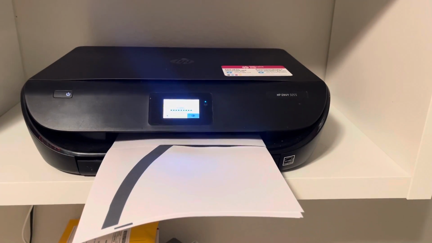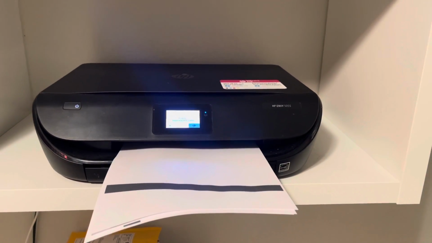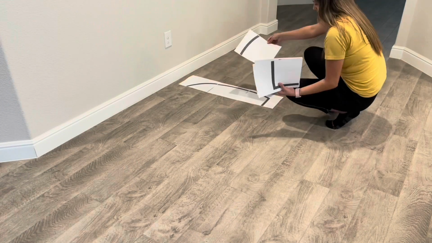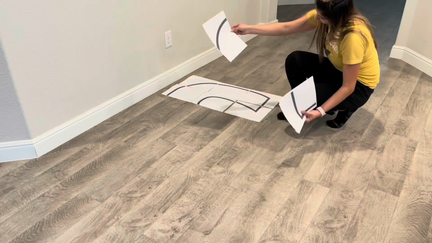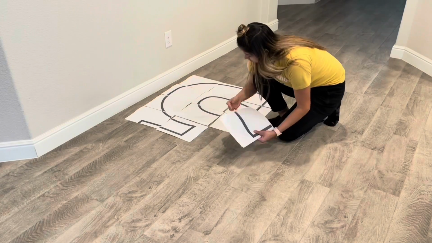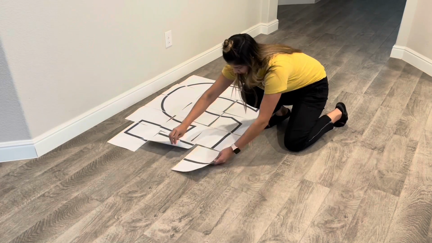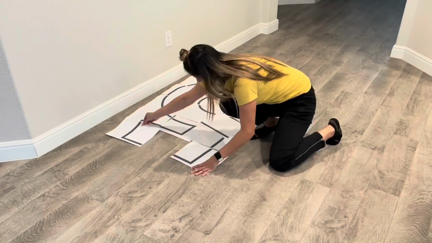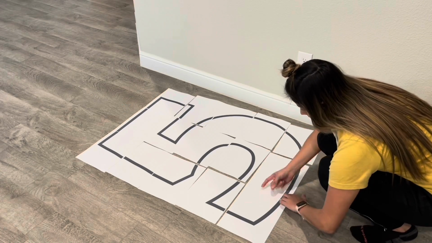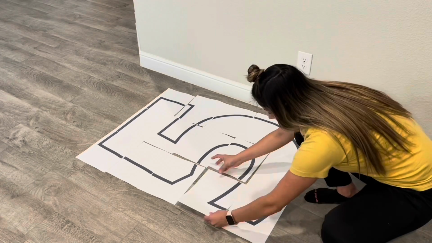I am waiting for all of my 15 pages to print. Okay, so once I have all of my sheets, I will go ahead and start assembling my number. As I mentioned earlier, this is a detailed video. I am showing you step by step of how I did it. Once that is assembled, I will go ahead and start taping everything down.